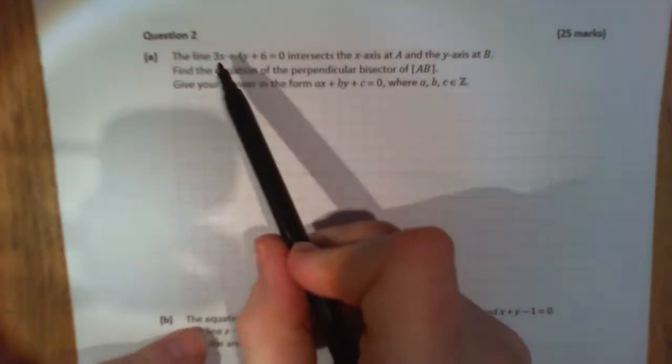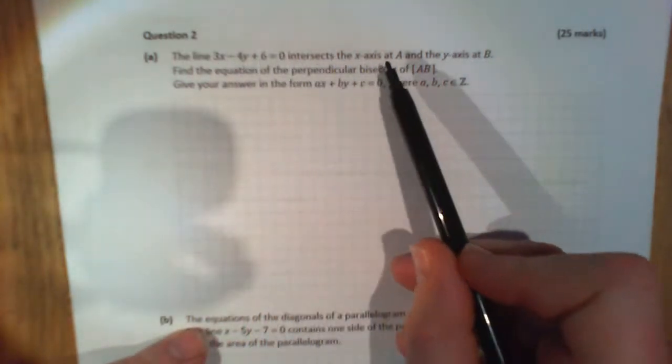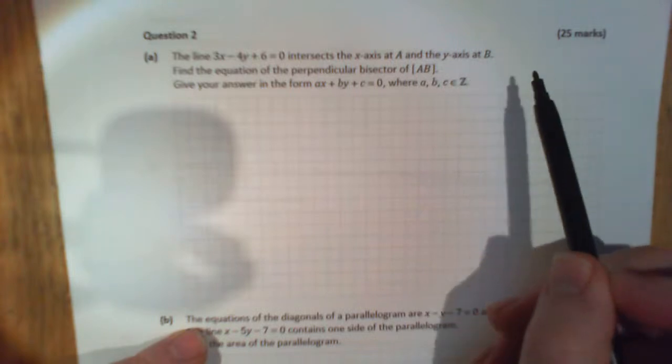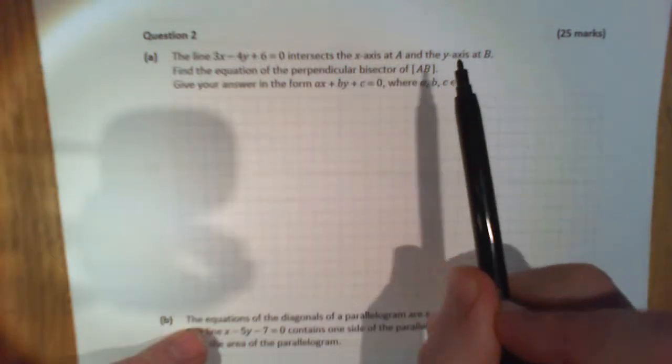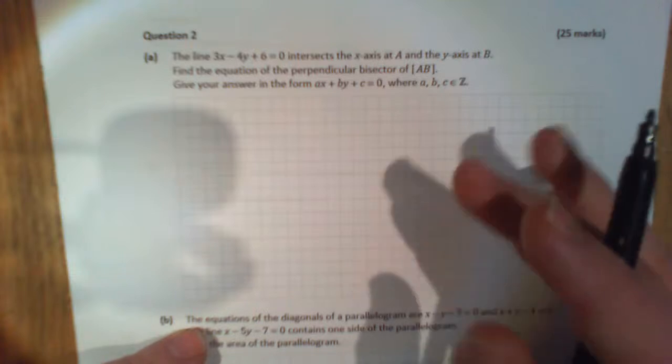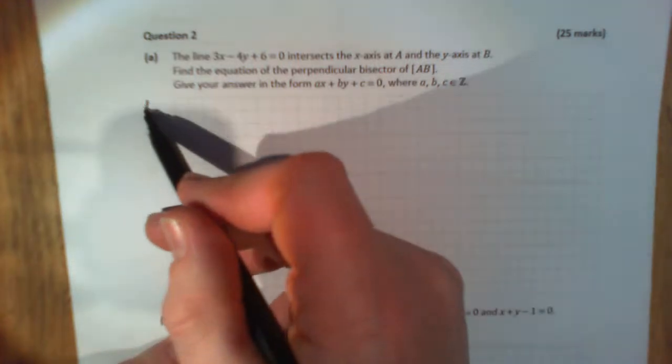So we have a line 3x minus 4y plus 6. It intersects the x-axis at A and the y-axis at B. Find an equation for the perpendicular bisector of AB. Okay, so that means we need to find, first of all, the coordinates, that'd be handy, of A and B. So let's find the coordinates of A.